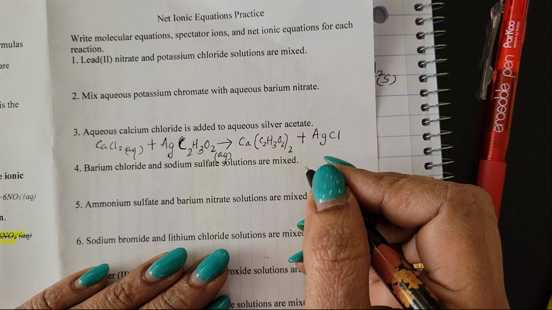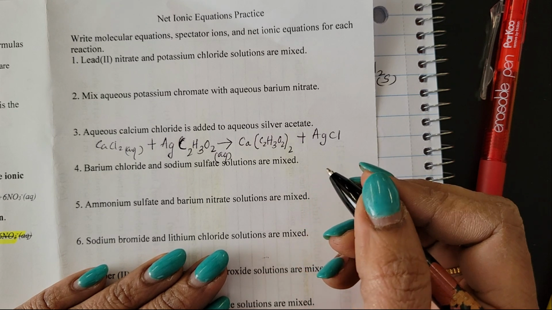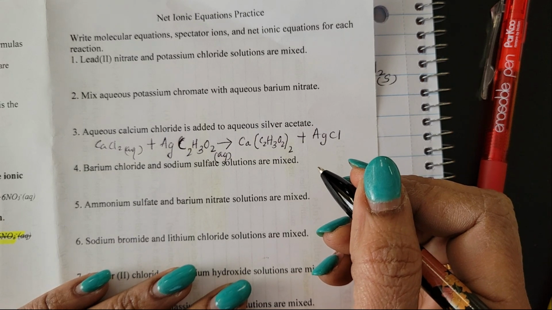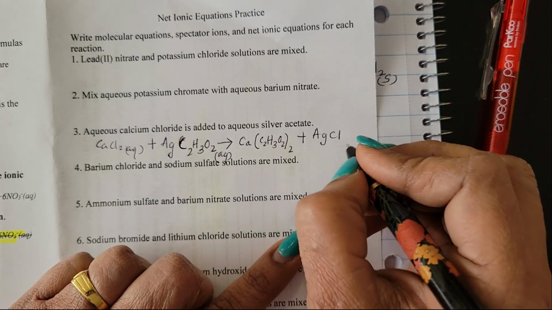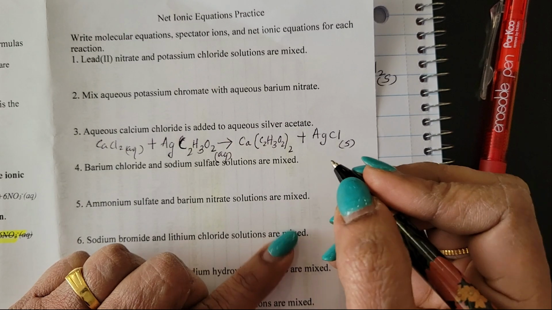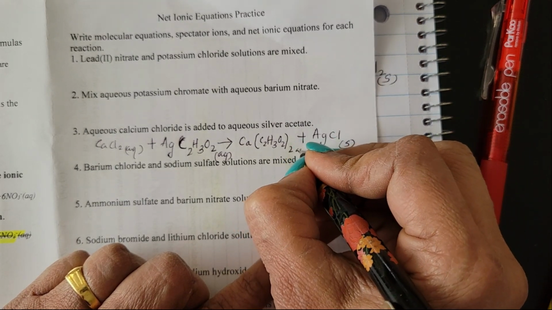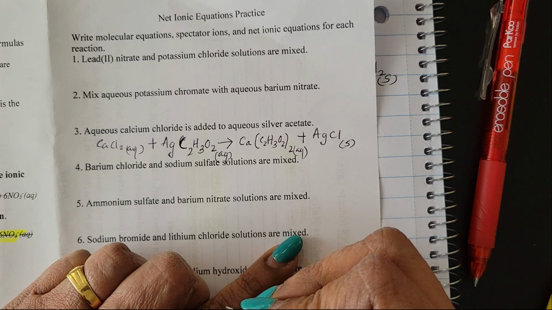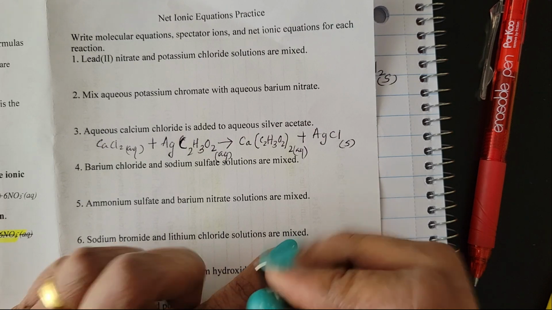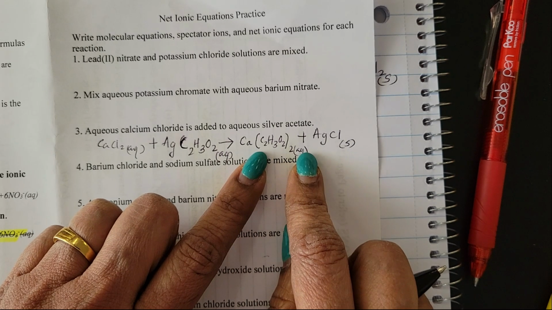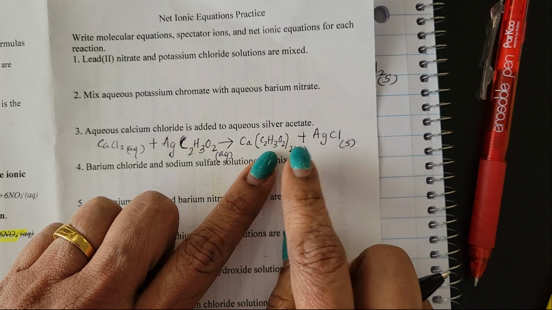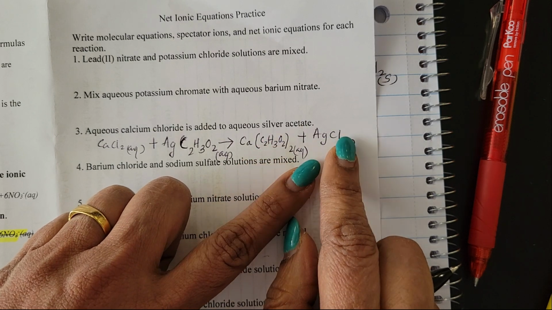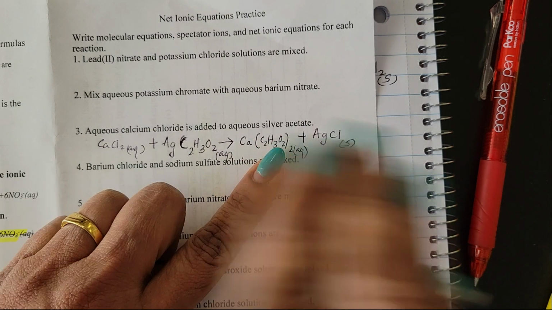Okay, now decide which one is precipitate, which one is aqueous. I'm not saying anything, you have to give me the answer. AgCl is a solid, and then the other one will be AQ. Okay, so now we can directly identify the spectator ions and write the net ionic equation without doing all those steps.